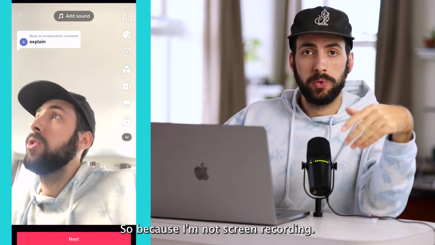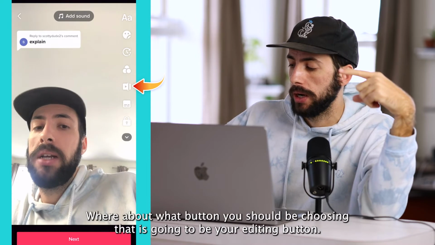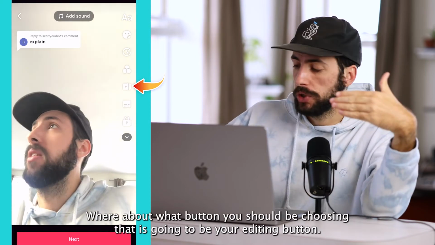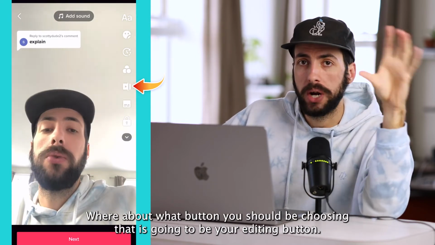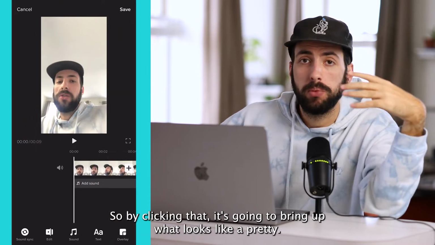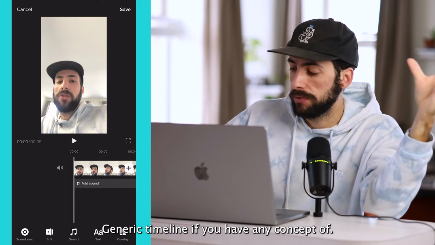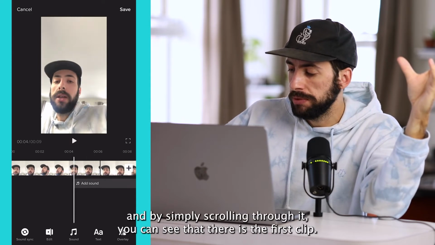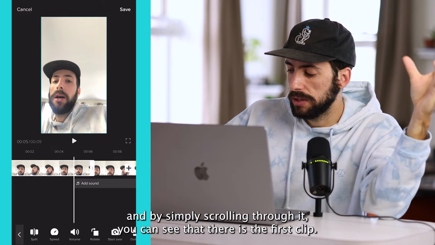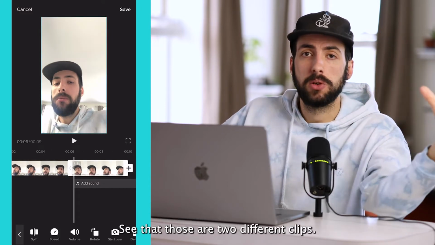Because I'm not screen recording anymore, I can't point to the screen about what button you should be choosing. That is going to be your editing button. By clicking that, it's going to bring up what looks like a pretty generic timeline, if you have any concept of what editing looks like. By simply scrolling through it, you can see that there is the first clip, and then you can click on the second clip, and you can clearly see that those are two different clips.